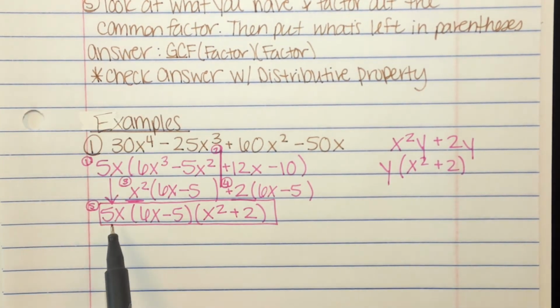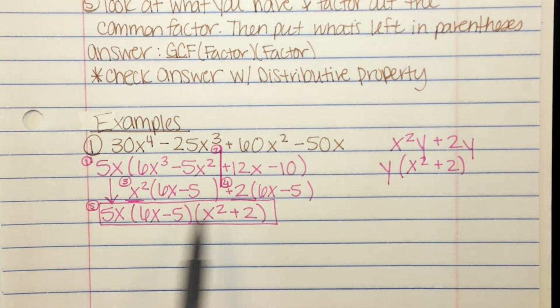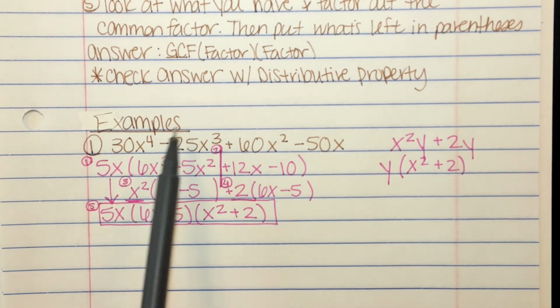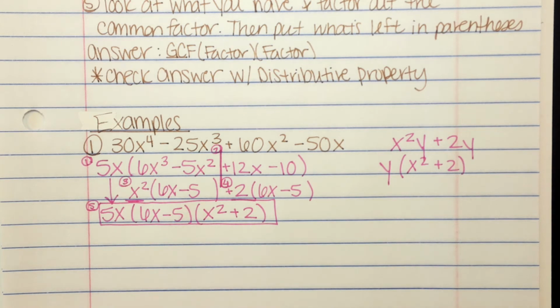So I could do the distributive property with this 5x, and then I could do the double distributive property, and it should take us to what we started with. Okay, but that is our final answer. And you're going to follow that same pattern every single time.